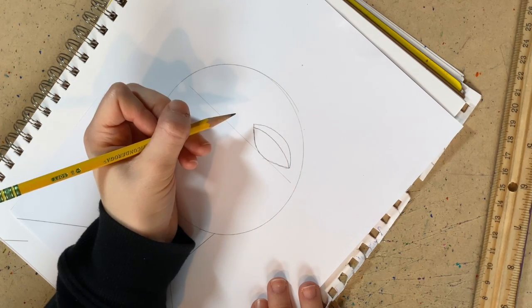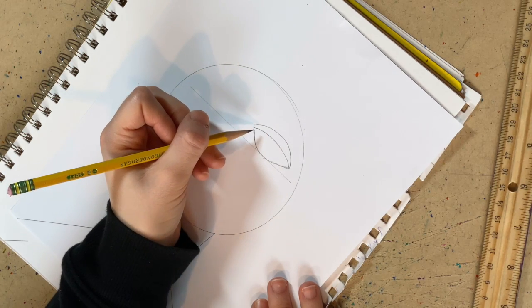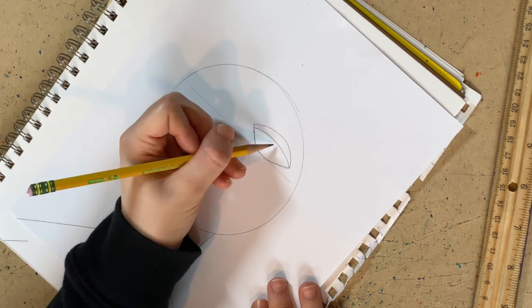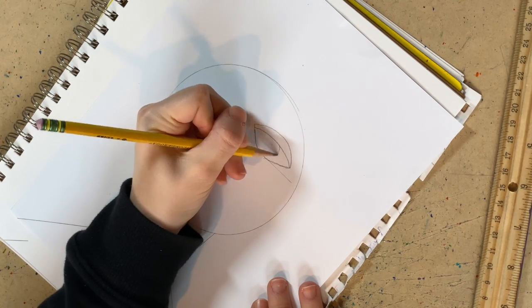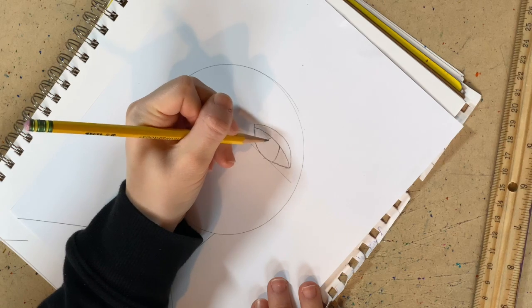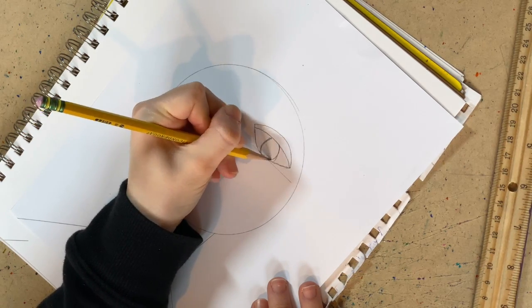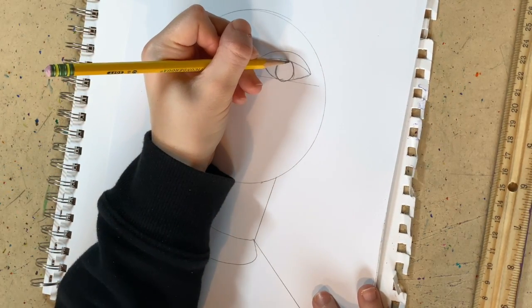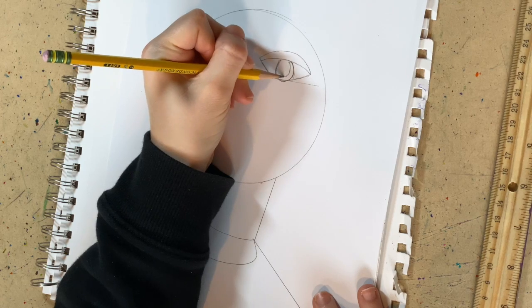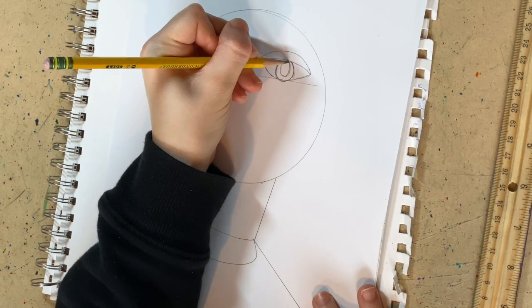We are focusing on the three elements. So I drew a lemon shape or football shape, which is two oval shapes with a curved line in the middle. And now I'm going to draw the inside of the eye, drawing a circle, and then inside the eye, drawing another circle, and this is the pupil of the eye.